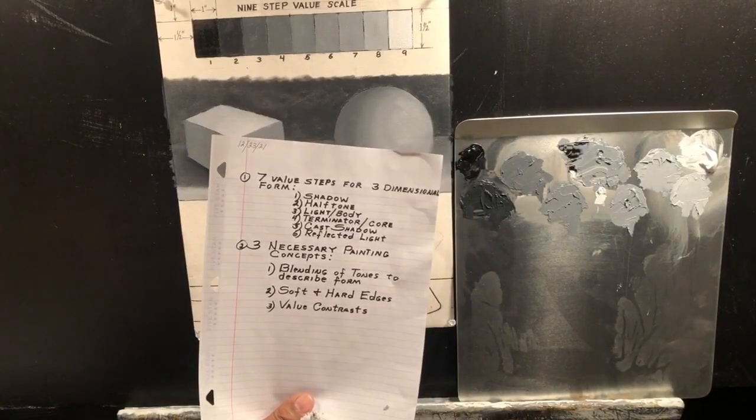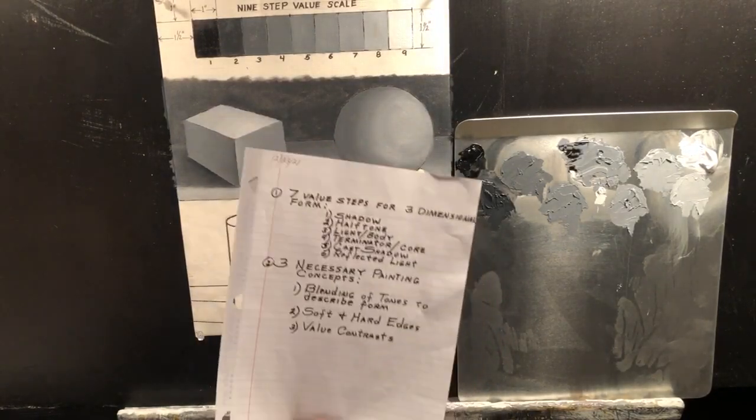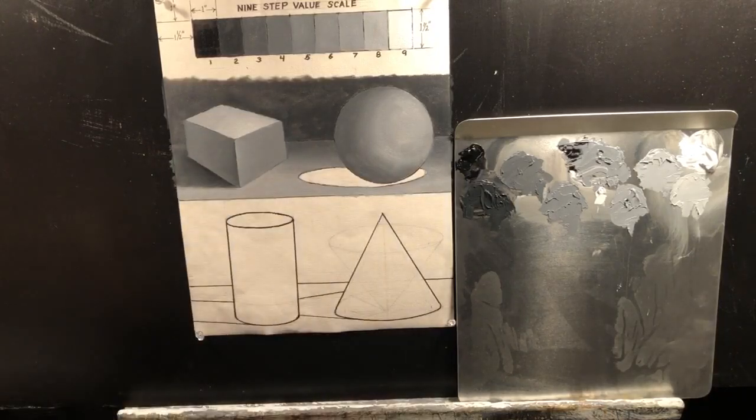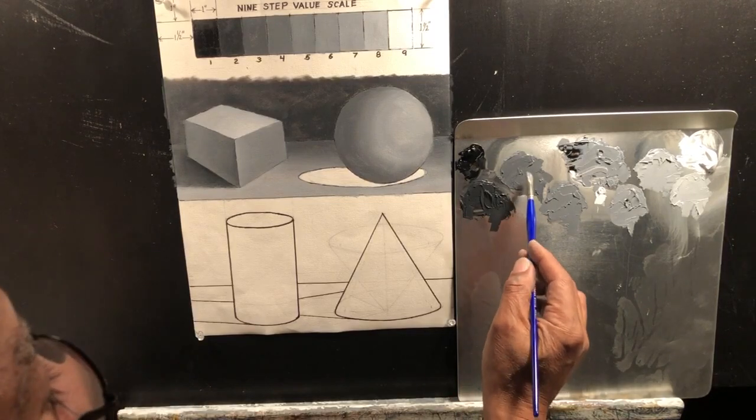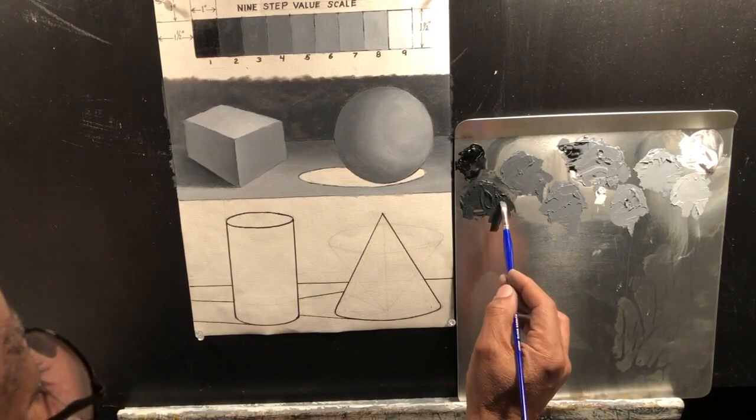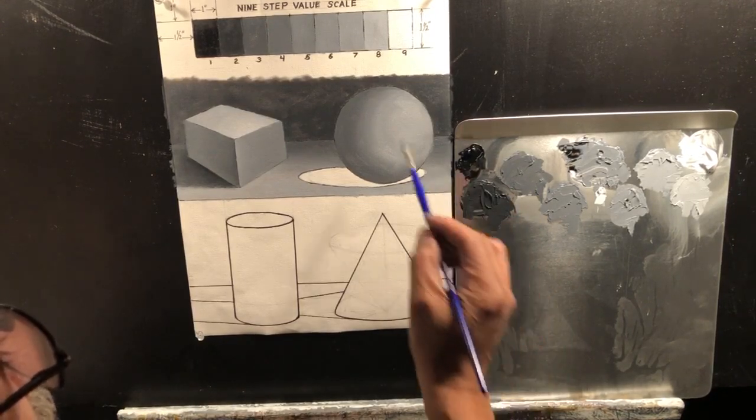Now we're going to do the terminator, or the shadow core. The shadow core is the area in the shadow that's darkest. And it's usually right about where the shadow ends and the halftone begins. And it's a little bit darker, so what we're going to do, the shadow was a value 3, we're going to take a value 2, and we're going to follow the form.